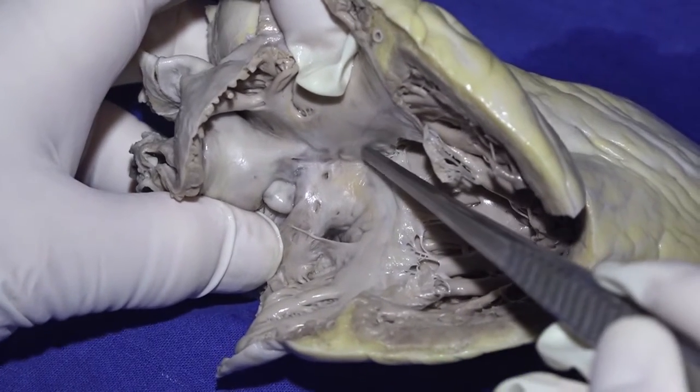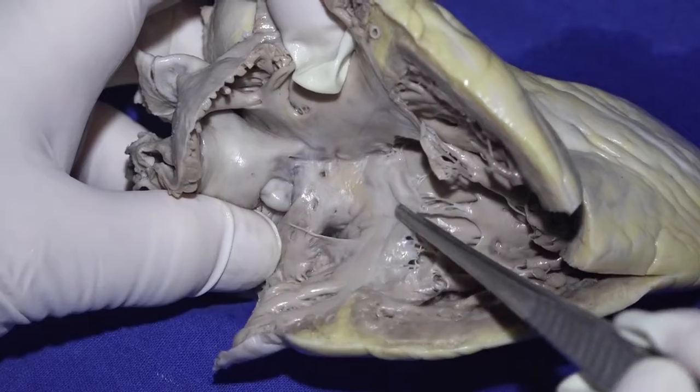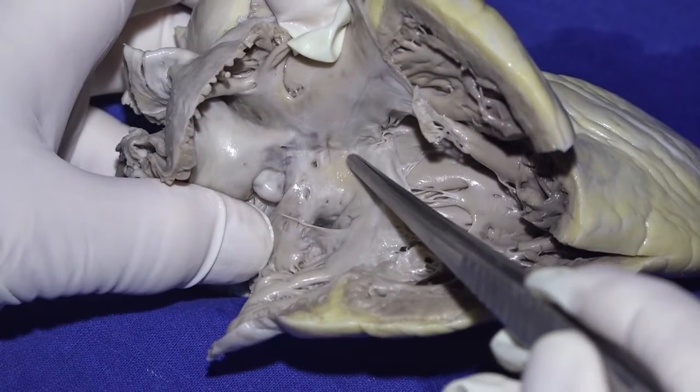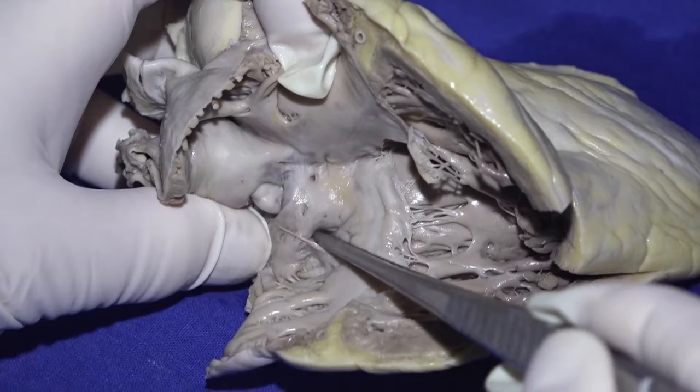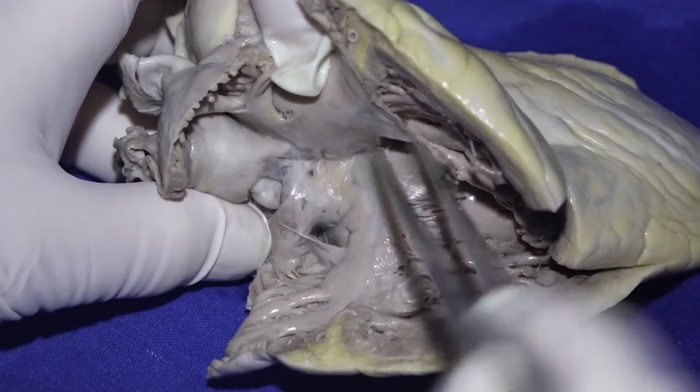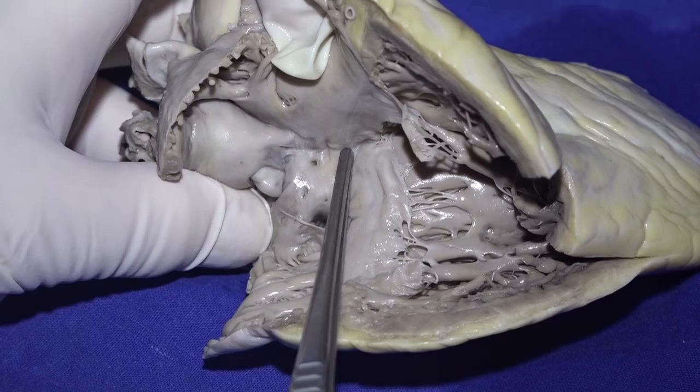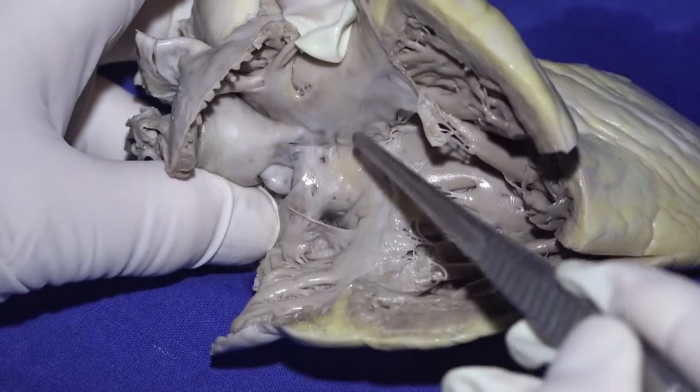We can then see the hinge of the septal leaflet of the tricuspid valve, and that demarcates for us the triangle of Koch. Here is the coronary sinus at the base of the triangle of Koch, and the triangle of Koch is pointing with its apex upwards.